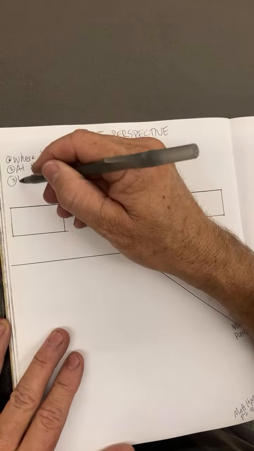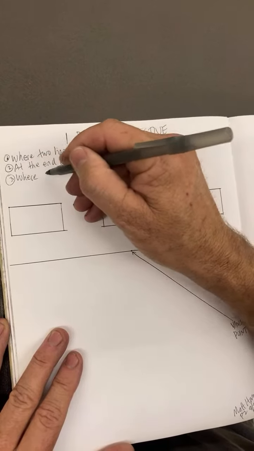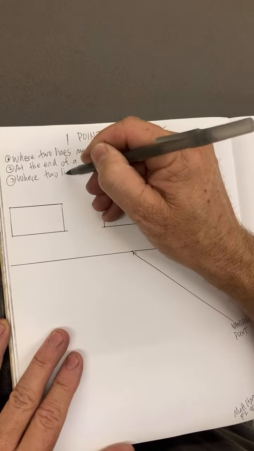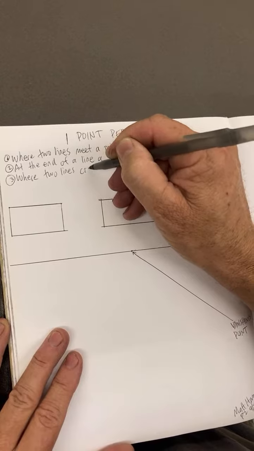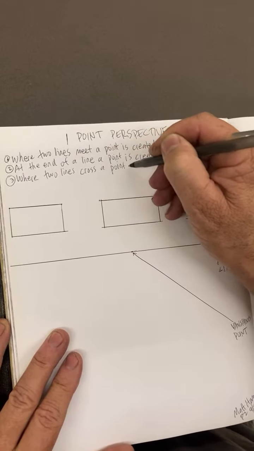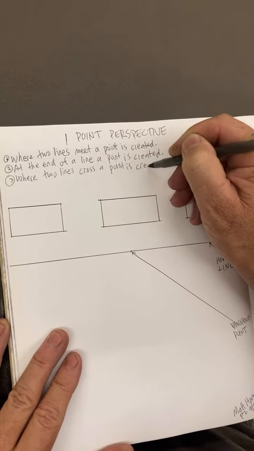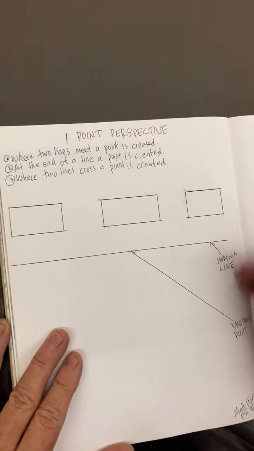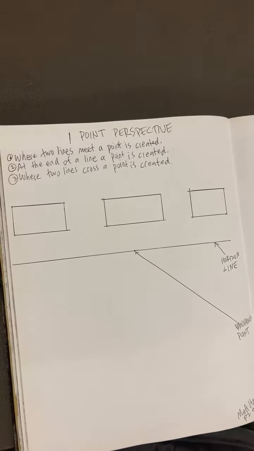where 2 lines cross, a point is created. So basically right now, this is a trick. This is just a bunch of art tricks that I show you guys to make some rad art and cool art and realistic art, okay?